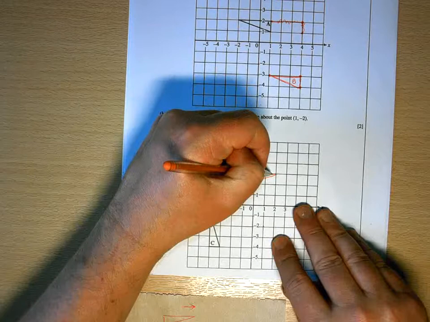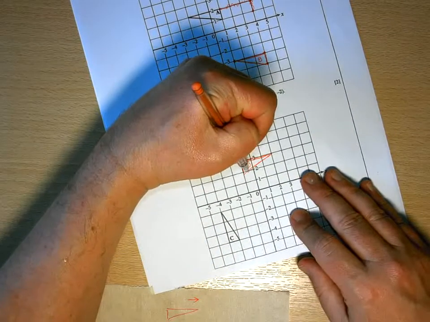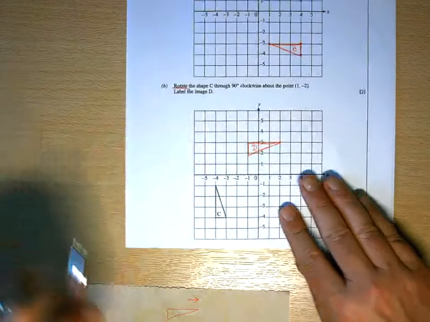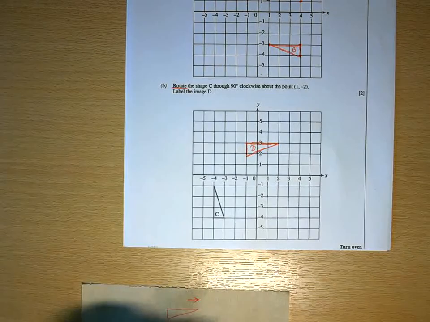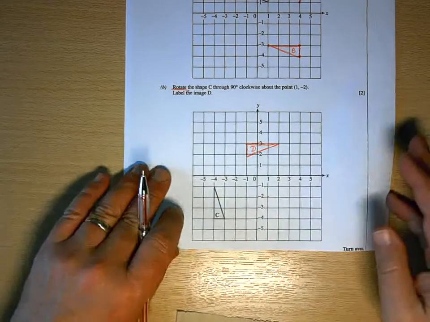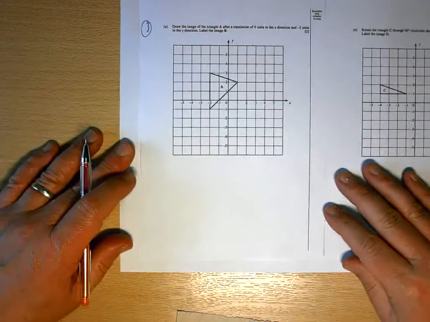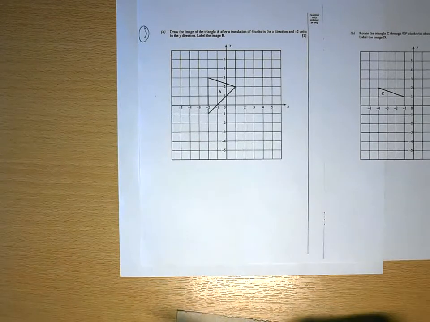Use a pencil. I'm using a freehand just to try and make the triangle a bit clearer for you on the video. So that's rotation, translation. Right, let's see if I can zoom in a little bit on this.